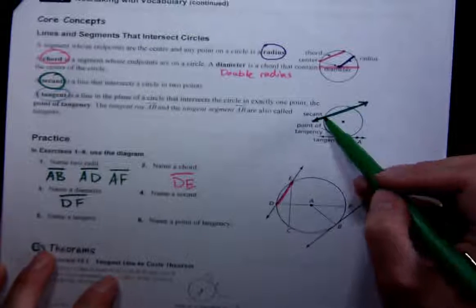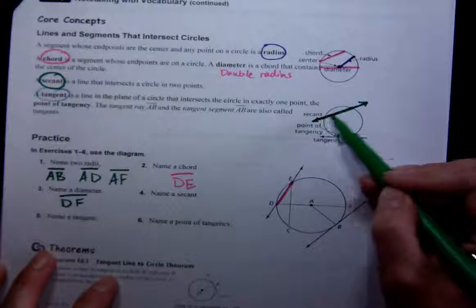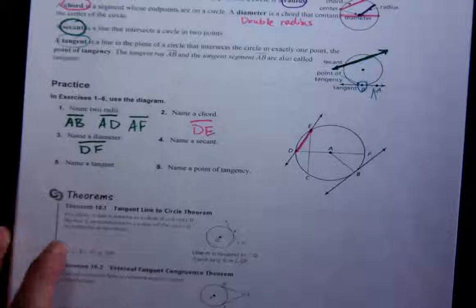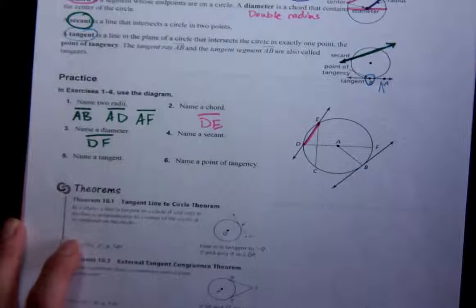All right, someone from the parallelogram group, what's a secant? All right, so secant, remember, is like a chord, it just continues on outside. So what line do we have here that cuts through the circle and continues?